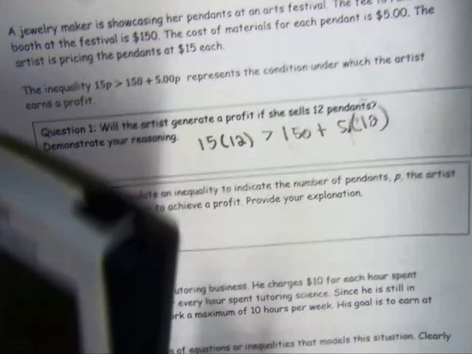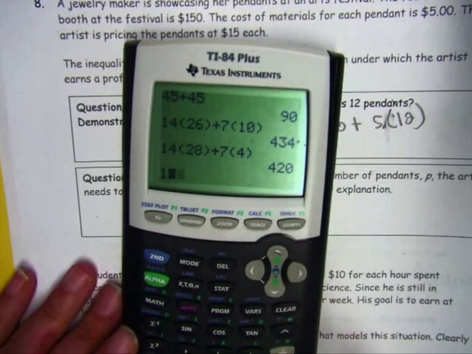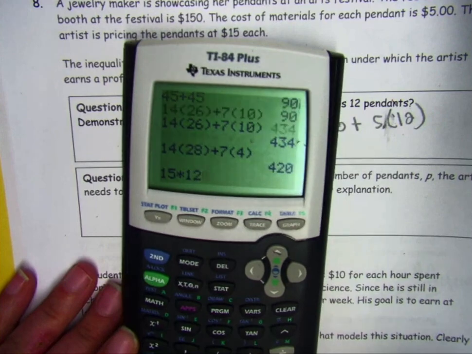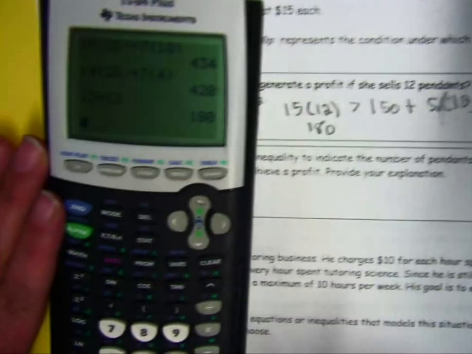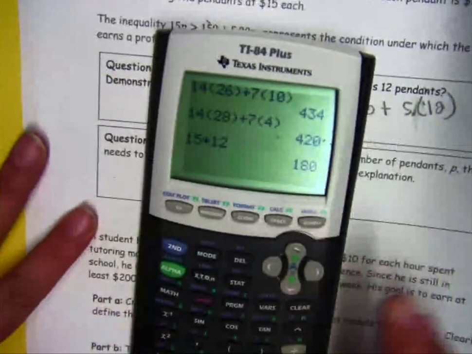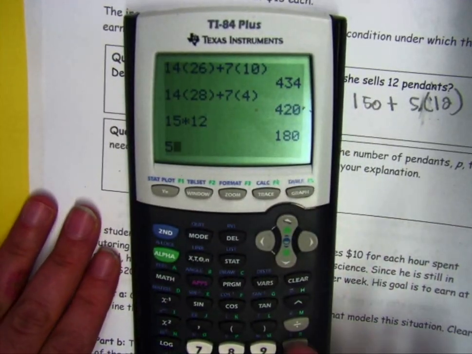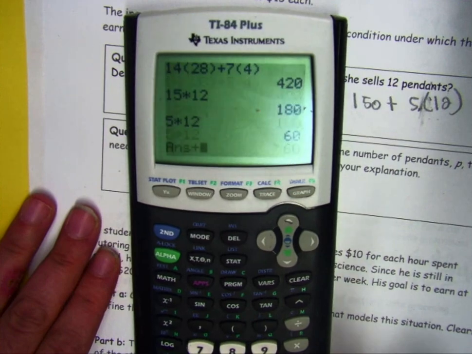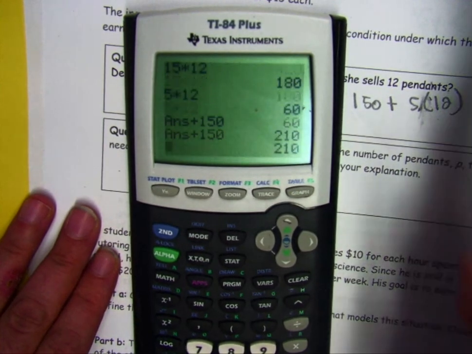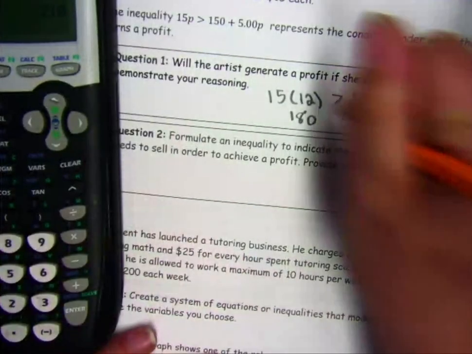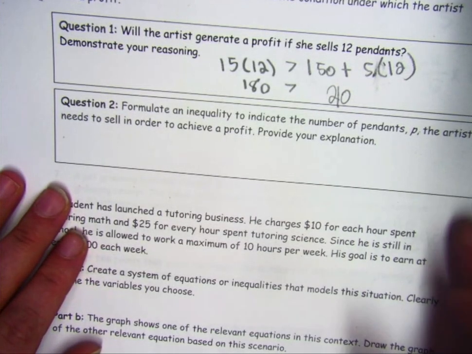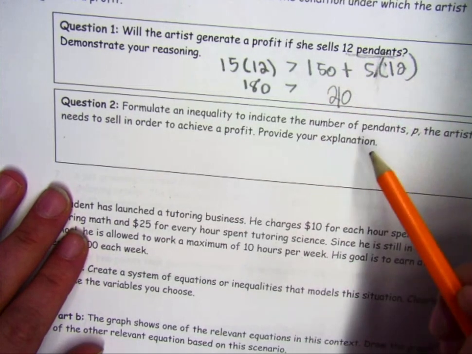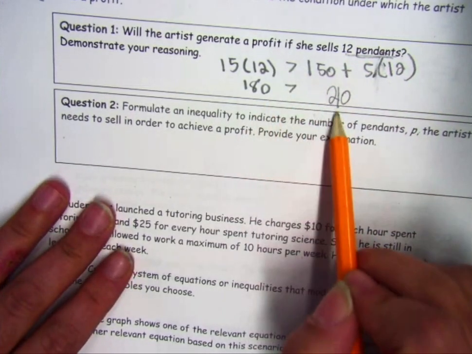Well, 15 times 12 is 180. 5 times 12 plus 150 is 210. So she's not going to make a profit at 12 pendants, okay? Because 180 is not greater than 210.